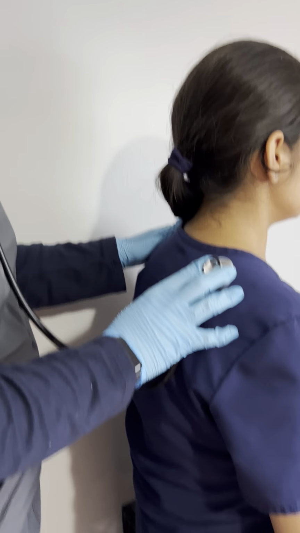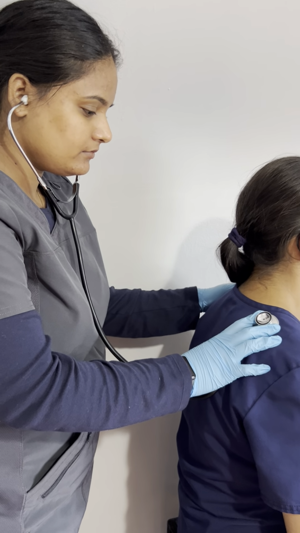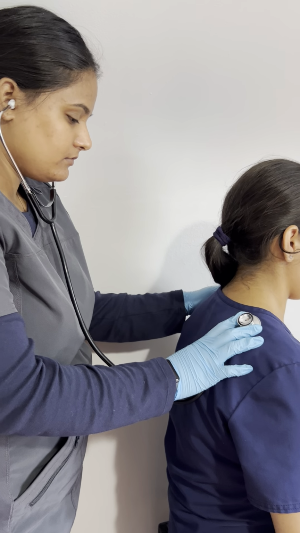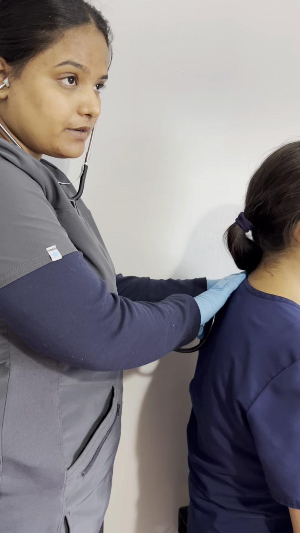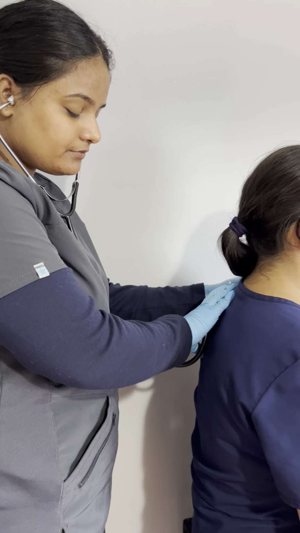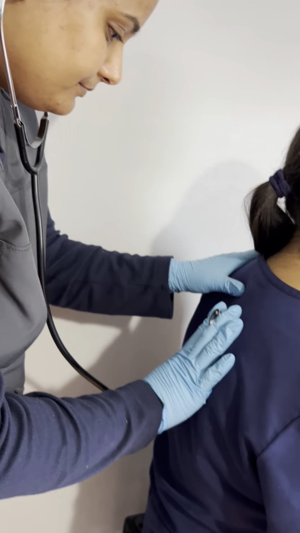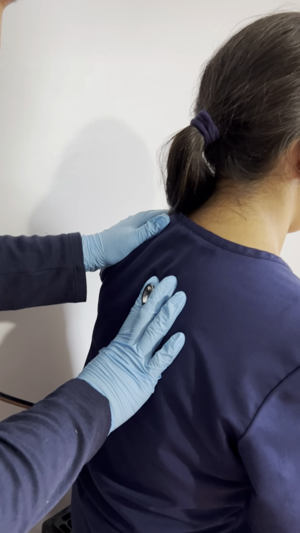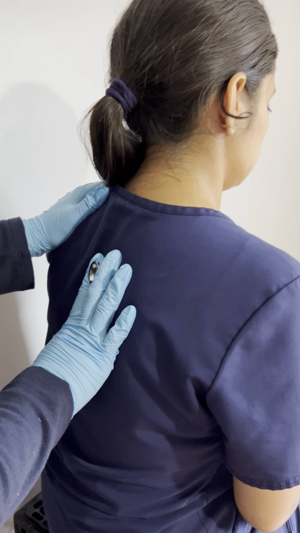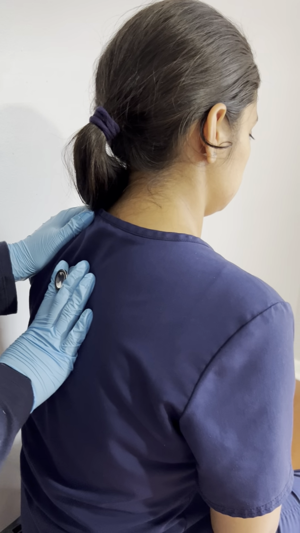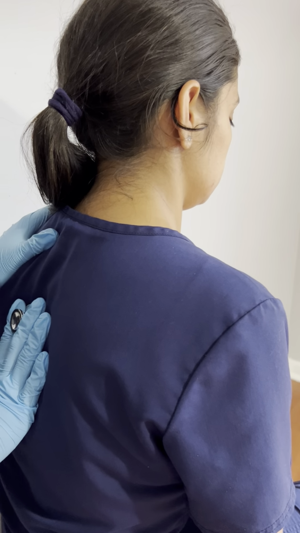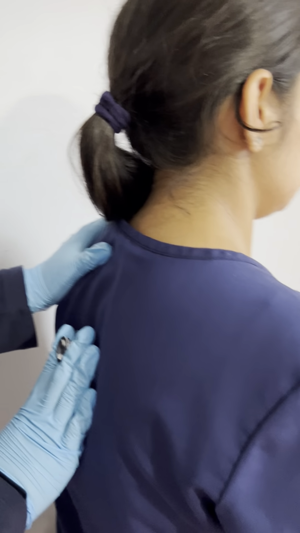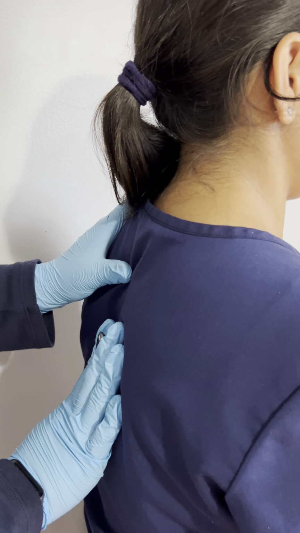Okay, now the posterior side. Okay, I'm gonna start from the apex of the lung. Can you take deep breath? Okay, now the shoulder bones. Can you take deep breath?